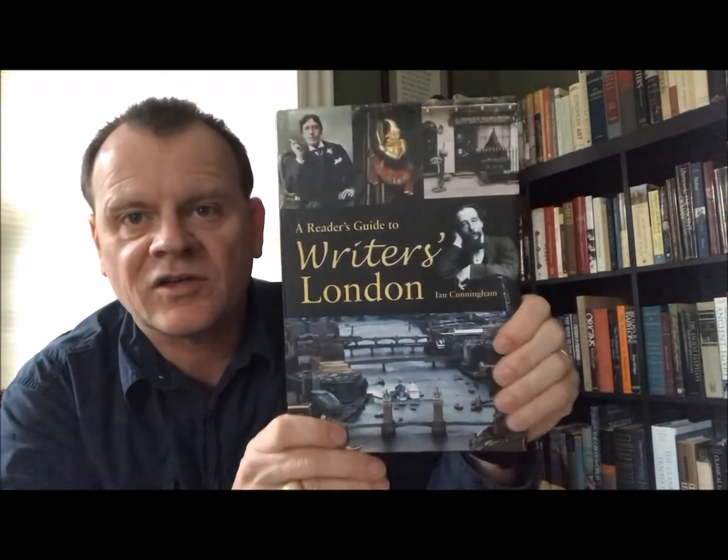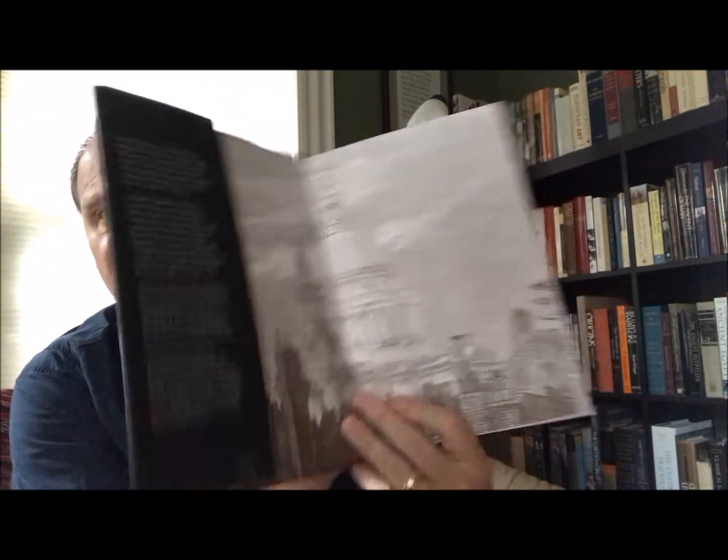The next volume I have is A Reader's Guide to Writers' London. End papers. This was published in 2001 by Prion Books, and it's by Ian Cunningham.